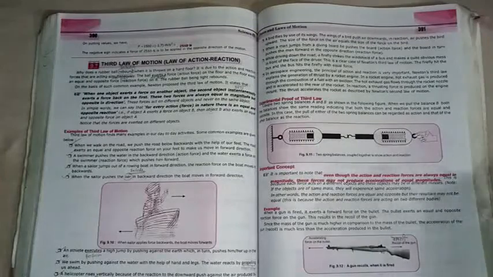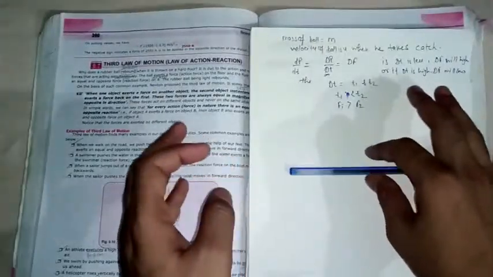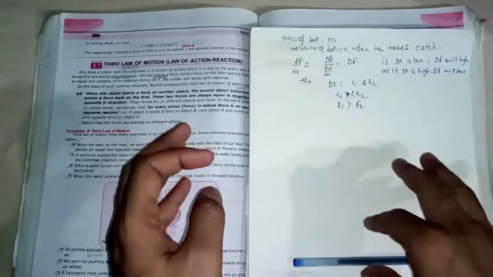Now we will study the third law of motion. It is called the law of action and reaction. This law can be explained by this. Suppose this is our object, and it is at rest. Now I am explaining the three laws in a way. This is the first law.